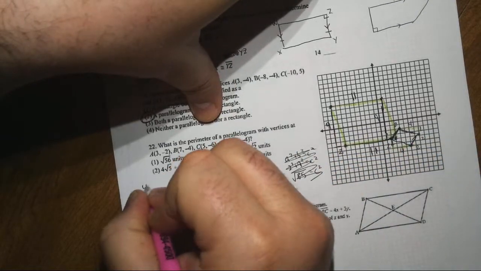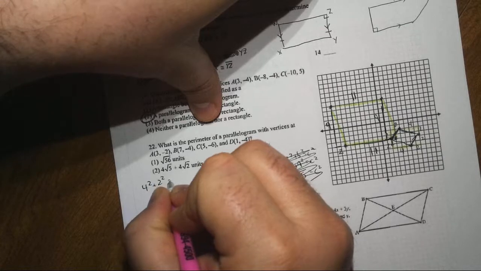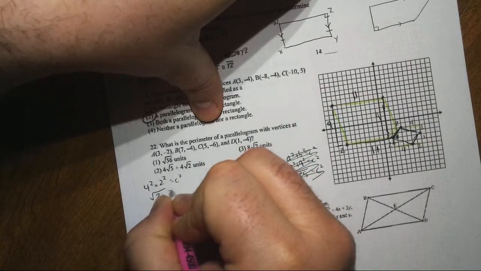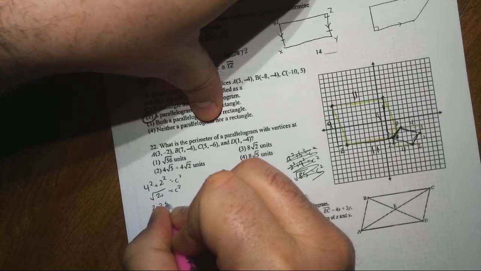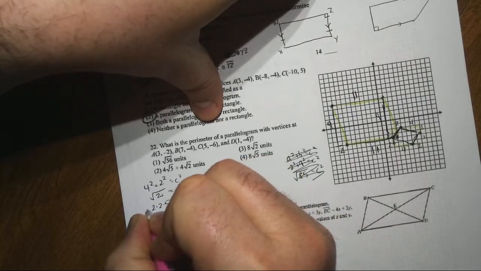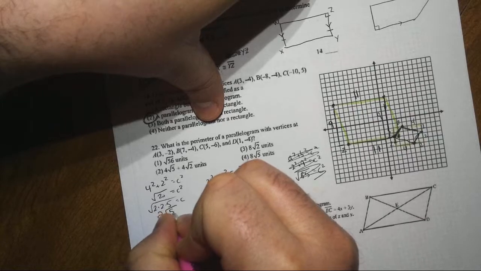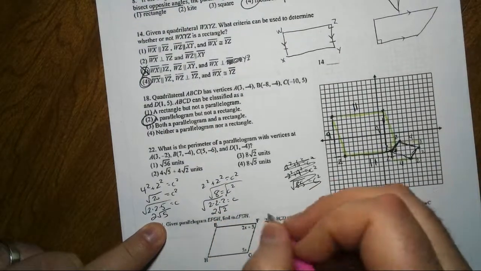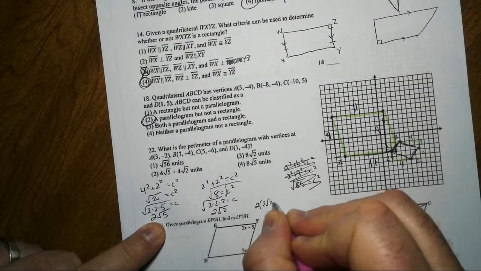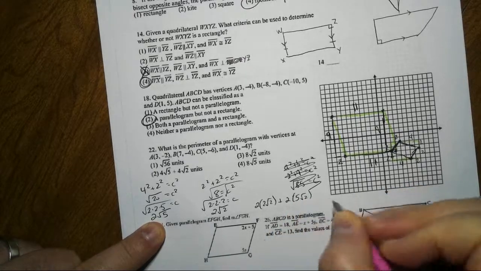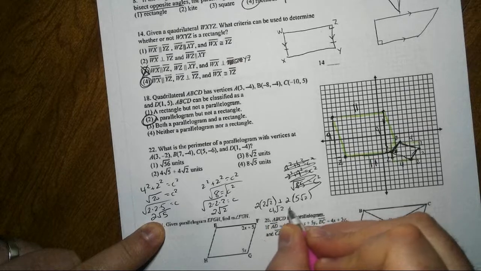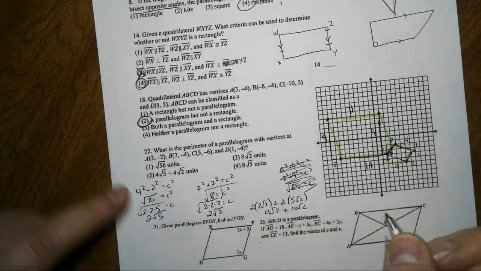The other one was 4 squared plus 2 squared. This is the square root of 20. So this is 2, 2, and 5. And so this becomes 2 radical 5. So there's 2 of these and 2 of these. So 2 radical 2's plus 2 times 5 radical 2. And this is going to give you 4 radical 2 plus 10 radical 2.